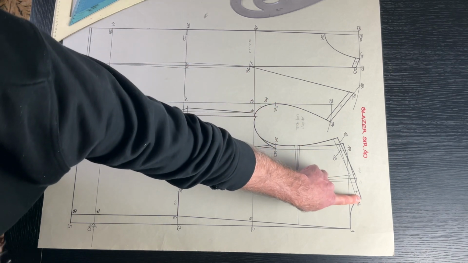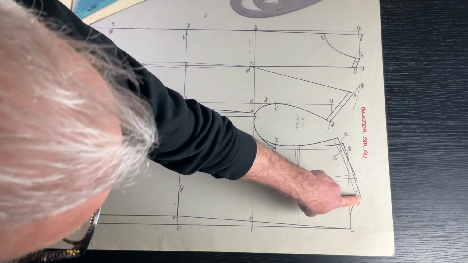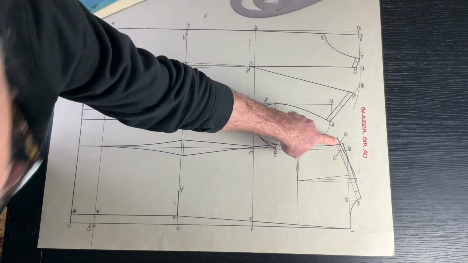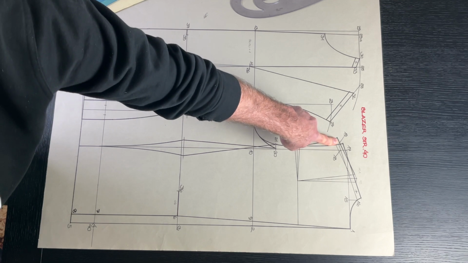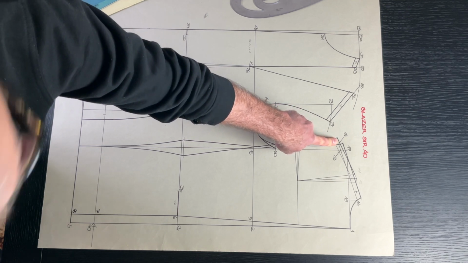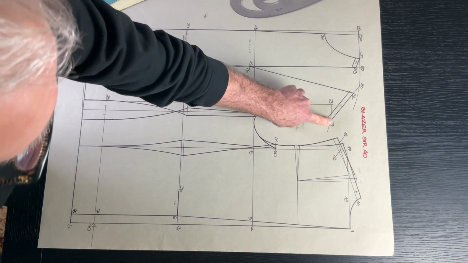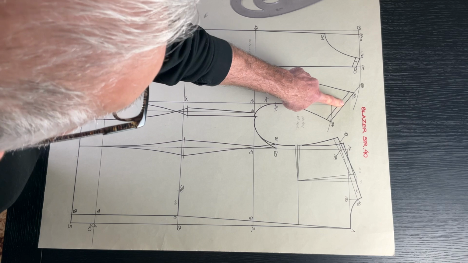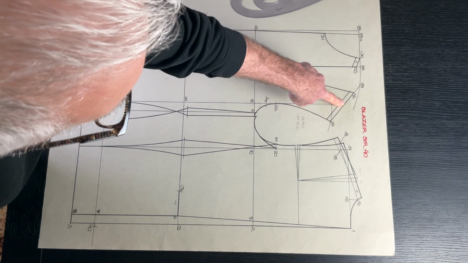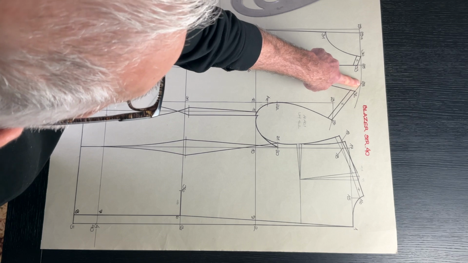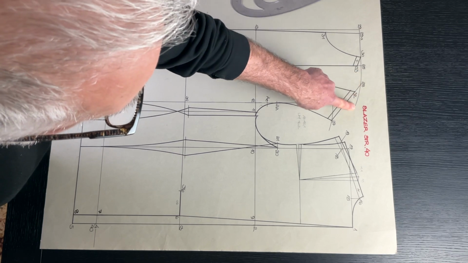Now measure the back shoulder and transfer this measure minus 1 centimeter from 27 until it hits the curved line up here.